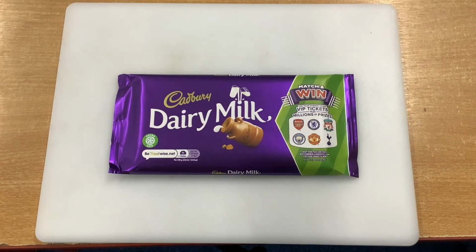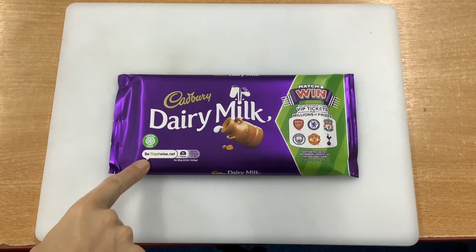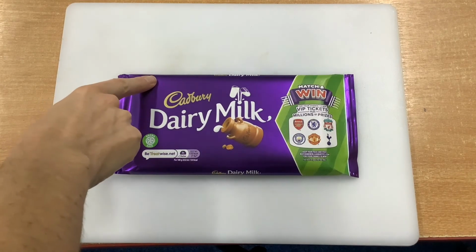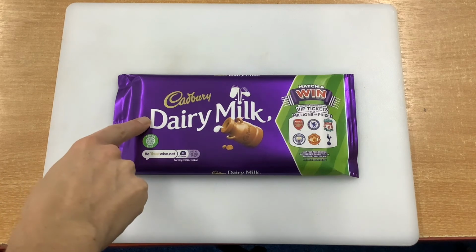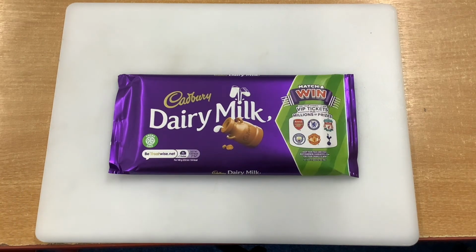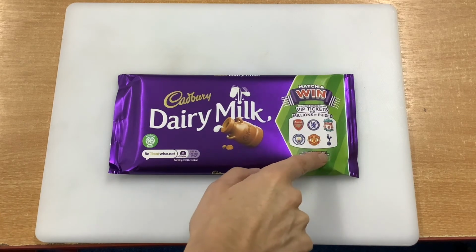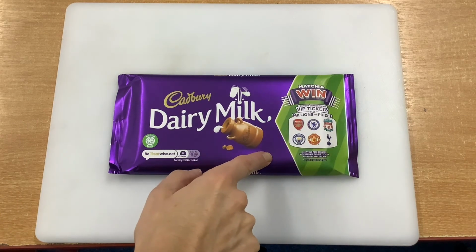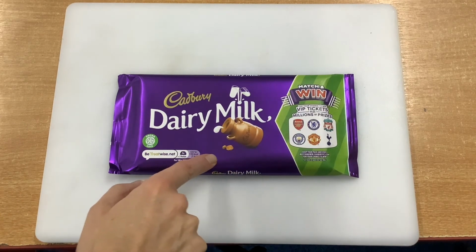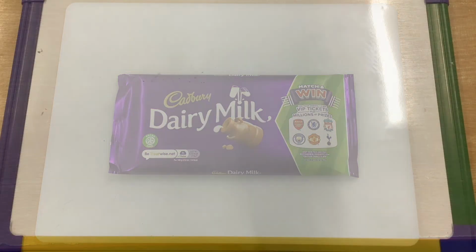Even before we open the bar of chocolate, you can use your finger to try and work out how many squares there might be. So if I count the ones down the end, 1, 2, 3, 4, 5. That's already good news because that means it's in the 5 times table. So now we need to find out how many are along the bottom. 1, 2, 3, 4, 5, 6, 7, 8.